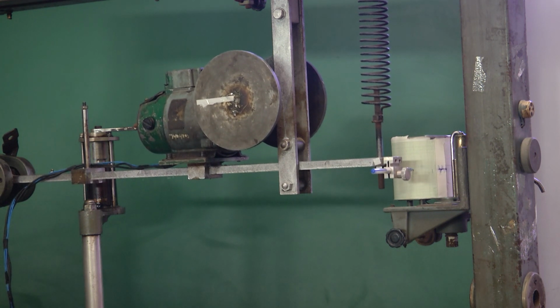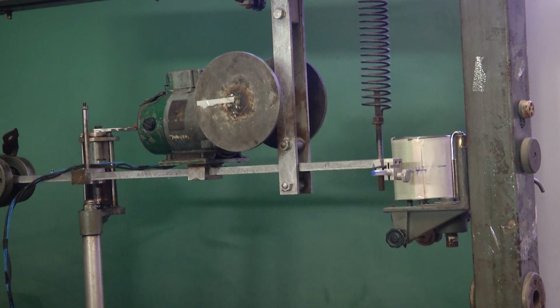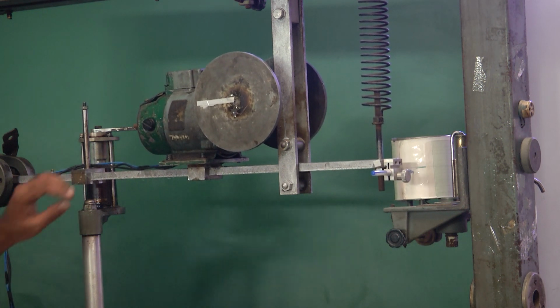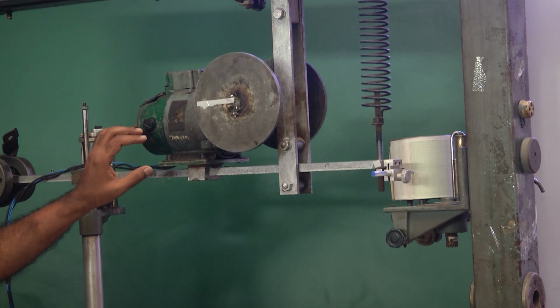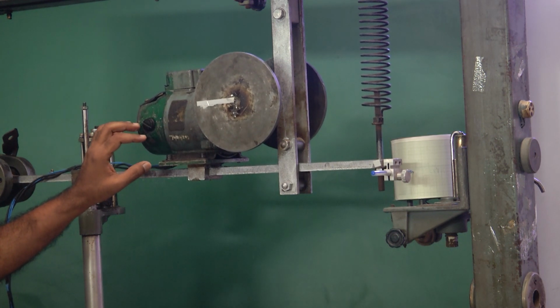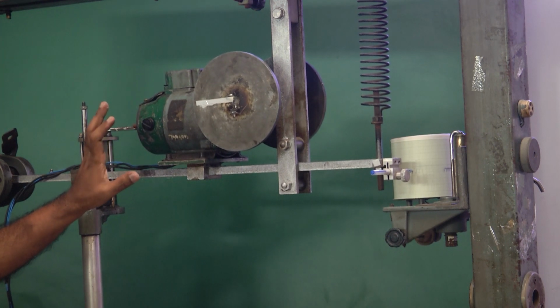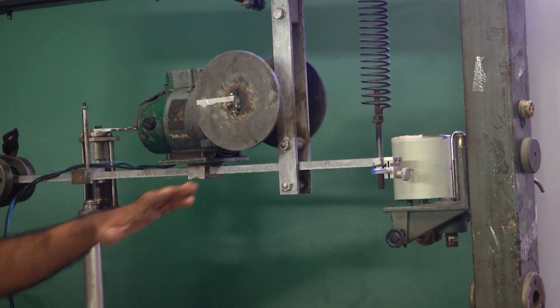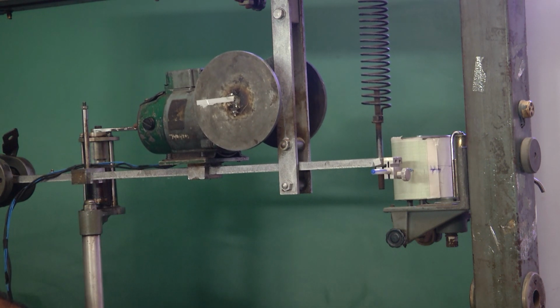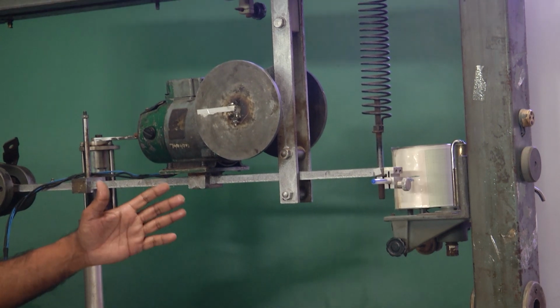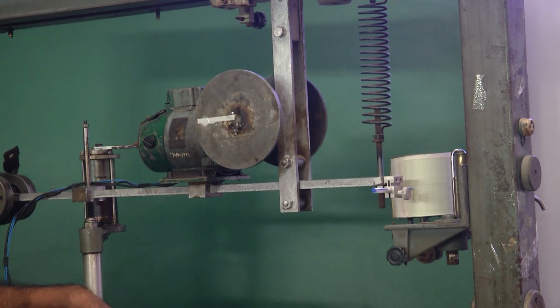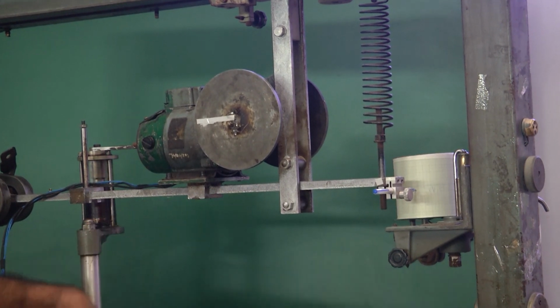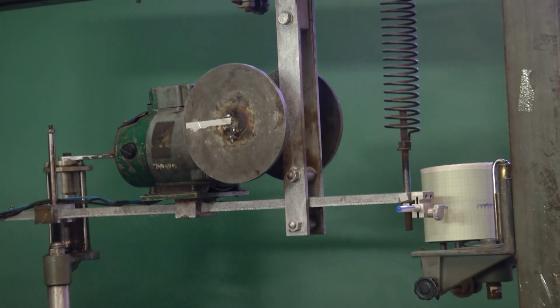We will of course be interested in not only knowing the natural frequency of the system, but it would also be interesting to estimate or extract the damping parameter. Now, you may notice that although I have disturbed it with some amplitude, the amplitude is gradually reducing, and it will come to 0 after a while. There is some amount of damping in the system which is causing the amplitude to continuously reduce over a period of time.